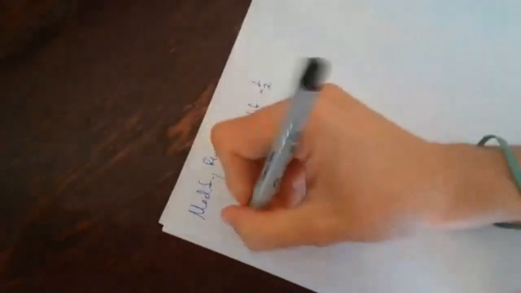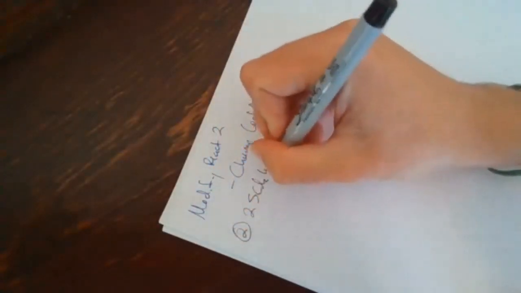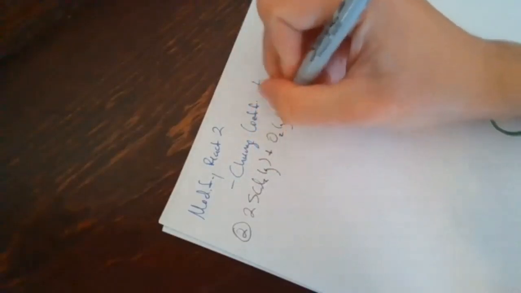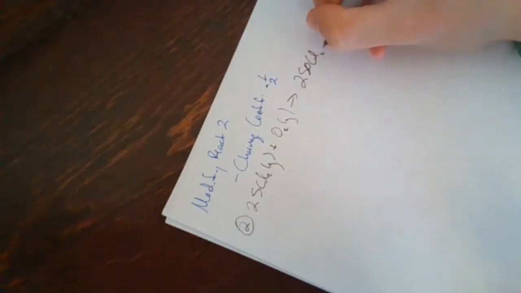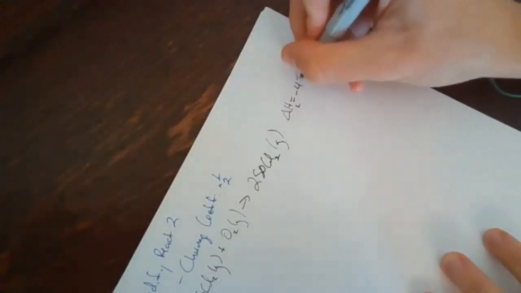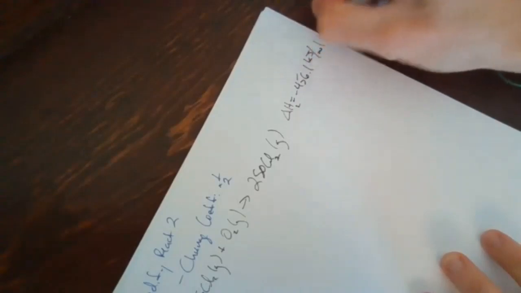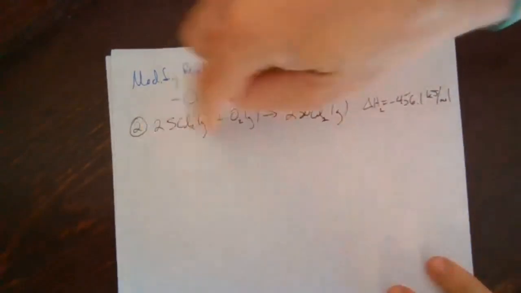So what I can do is take that and write it out. Reaction 2 is 2 SCl2 gas plus O2 gas becomes 2 SOCl2 gas. And I know delta H on that. I'm just going to multiply all the coefficients by 1/2.